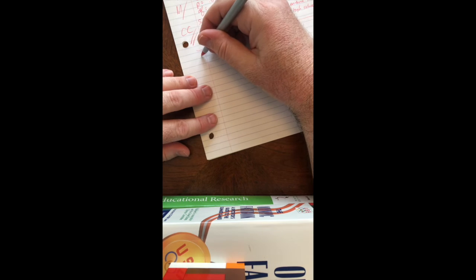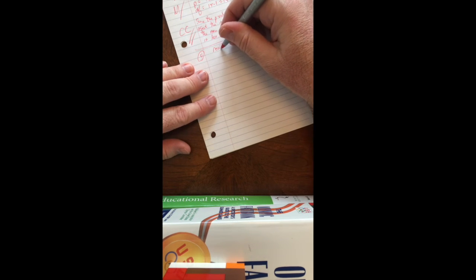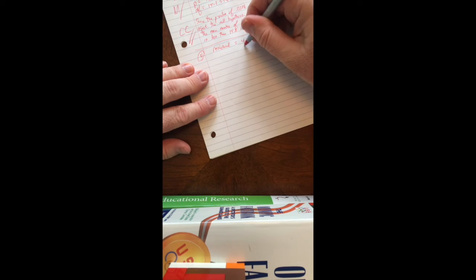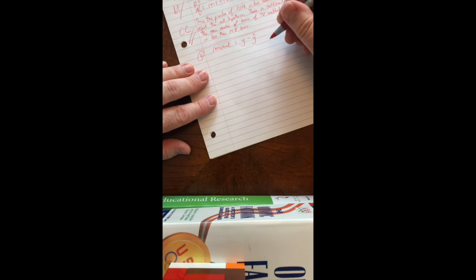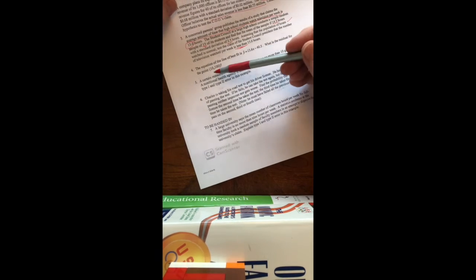So number 4 is a residual question. And we have to remember the residual is the observed minus the predicted, y minus y hat. So we know that y in this problem is 100 because we're given the point, right? X is 10, y is 100.